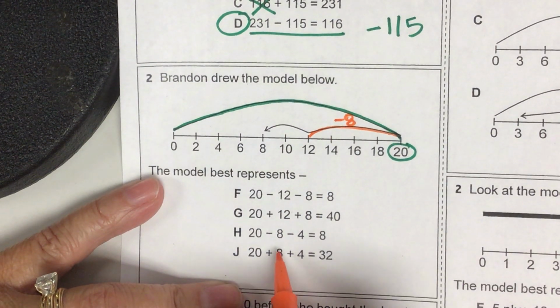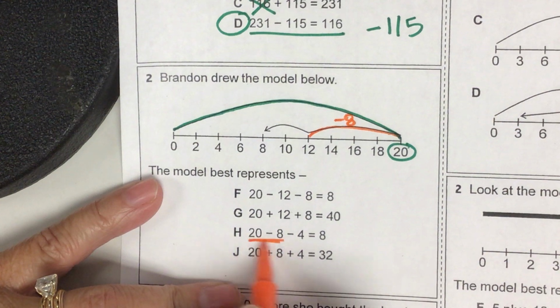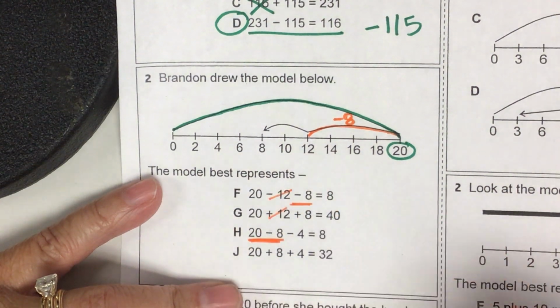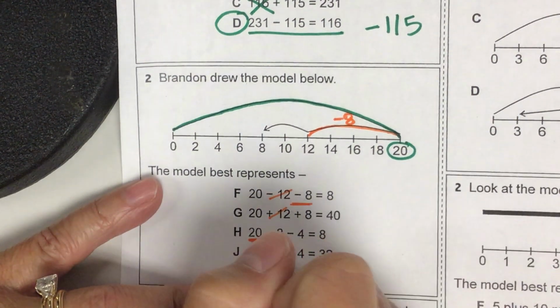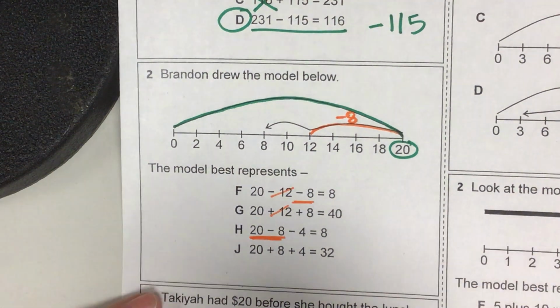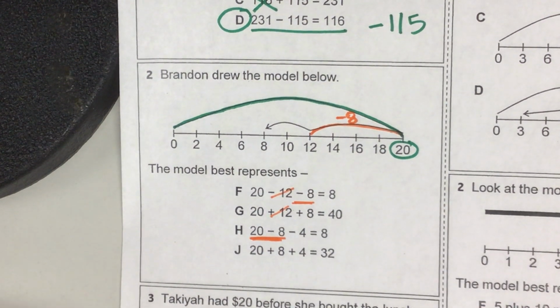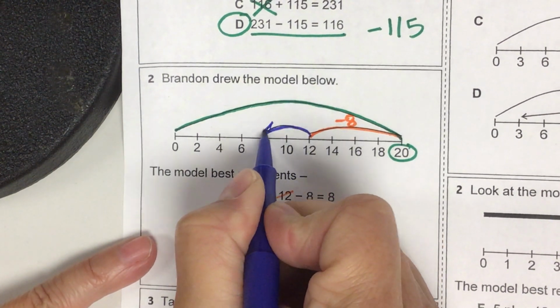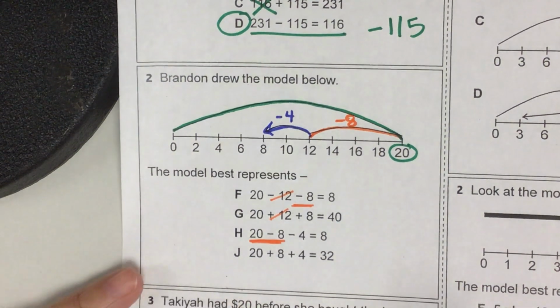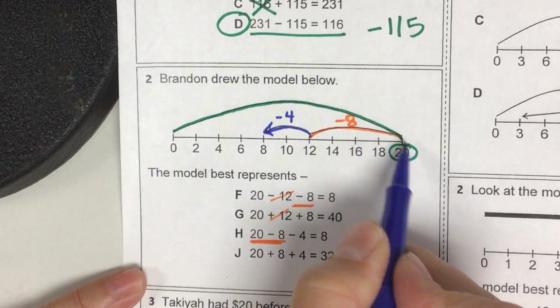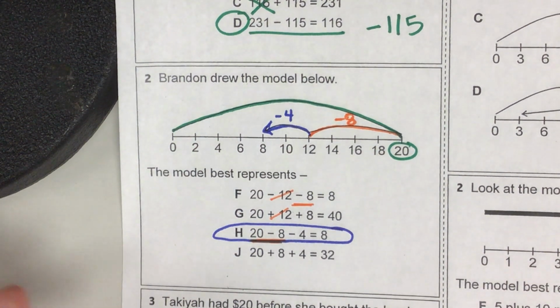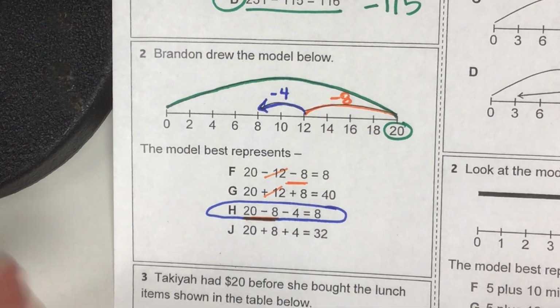So where do I see take away 8? Oh, right here. There's a take away 8 right here, so that could be it, but there's no take away 8 in this last one. Okay, then I'm going to use a different color to show this last thing, and then we hop from 12 to 8, that's taking away 4. So we did 20, take away 8, take away 4, that has to be this one. And you see how I just have to look at what is happening on each hop. That's what I like to call it.